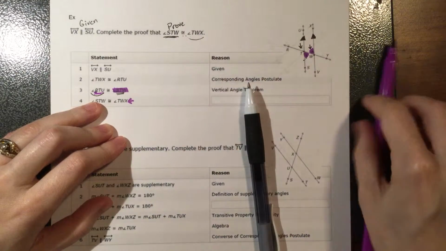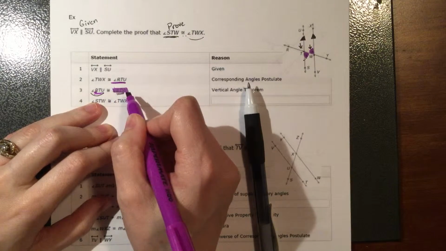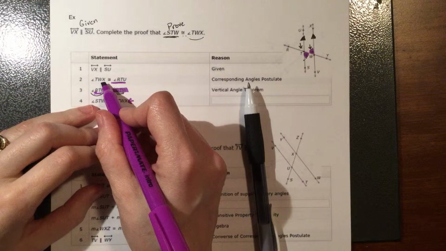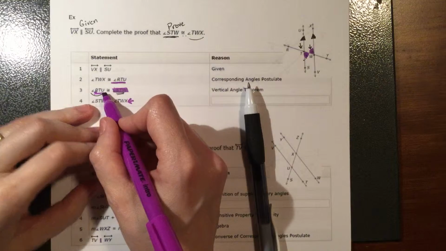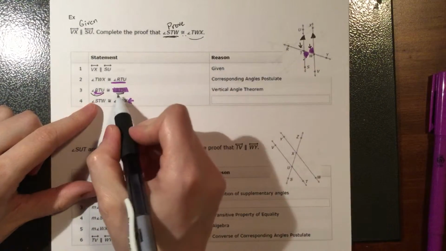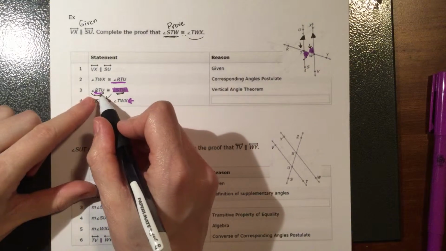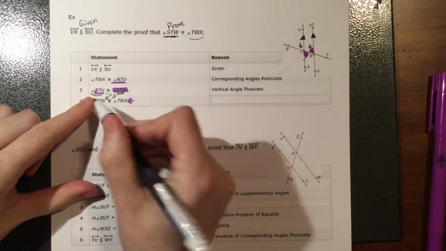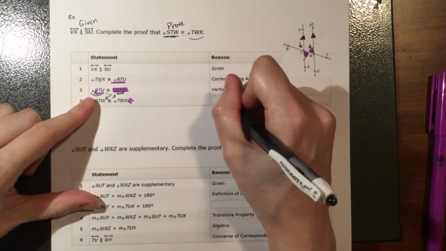So I would look up above and I find another RTU. Well, there's another RTU. Well, RTU is also congruent to angle TWX. So instead of writing RTU, we can write TWX, and that's what they do. They go angle STW, they keep it and bring it down, and instead of RTU, they write TWX. So instead of this, they write that. That's our substitution property.